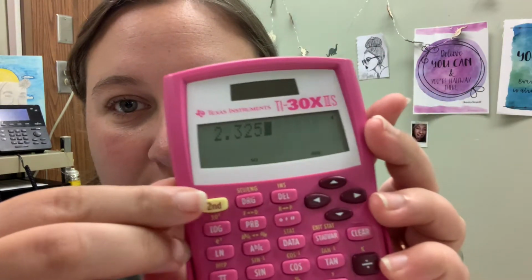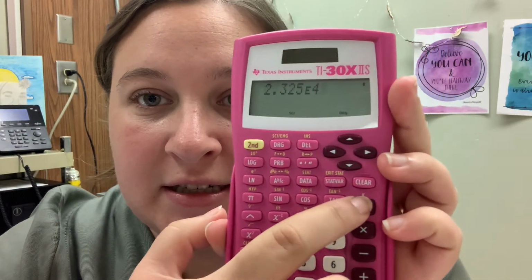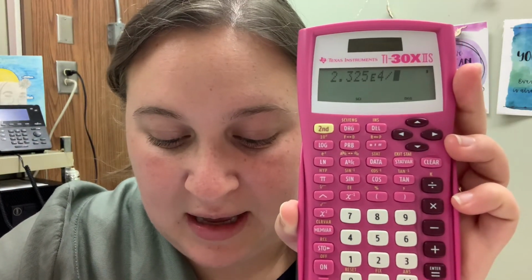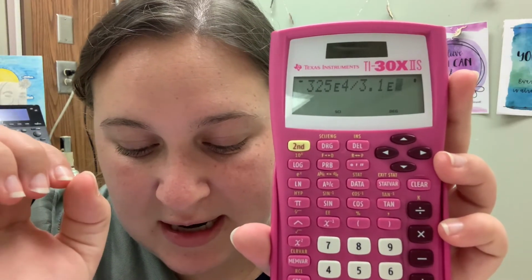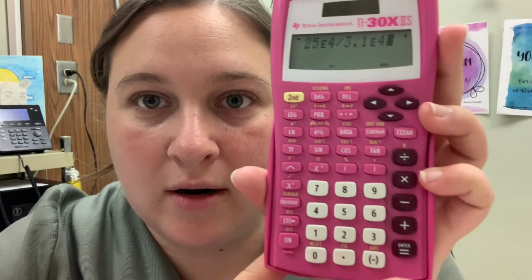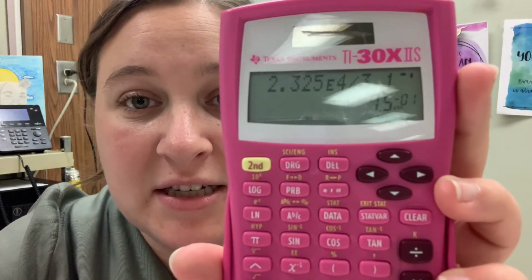Once again, make sure you are in Sci mode and DEG mode still, and you should be as long as you didn't clear your memory. We are going to put our top number in first, so 2.325. Then we're going to do second E for the times 10, and our exponent is 4. Next, we are going to hit the divided by sign since we are dividing, and then we're going to type in the bottom number, which is 3.1, and then second E, which is our times 10, and our exponent is also 4. Press enter, and we get 7.5 times 10 to the negative first.